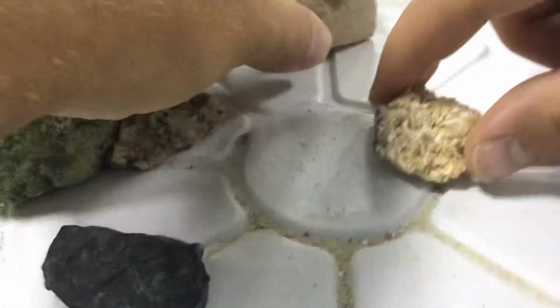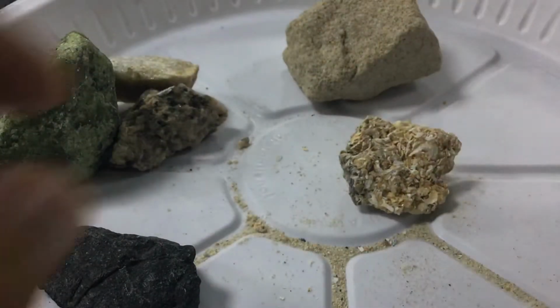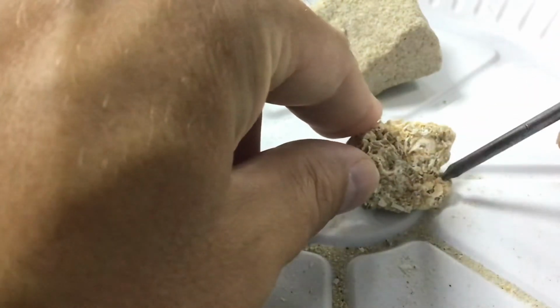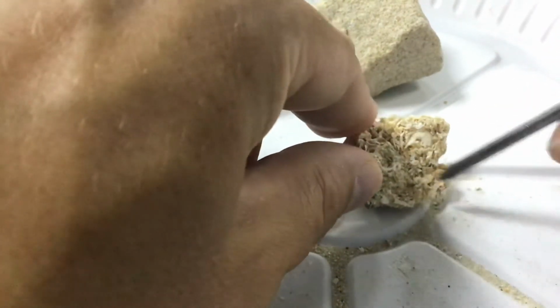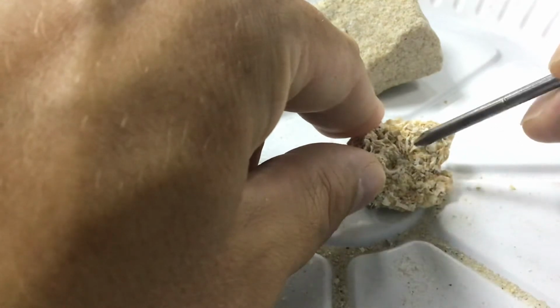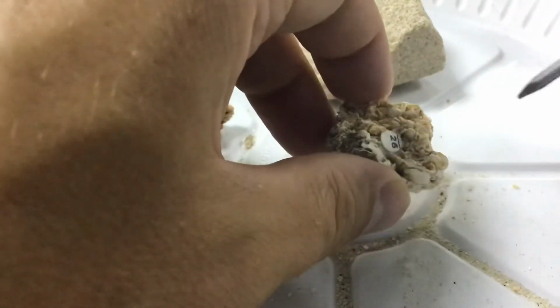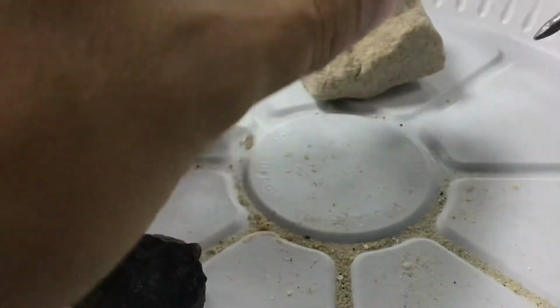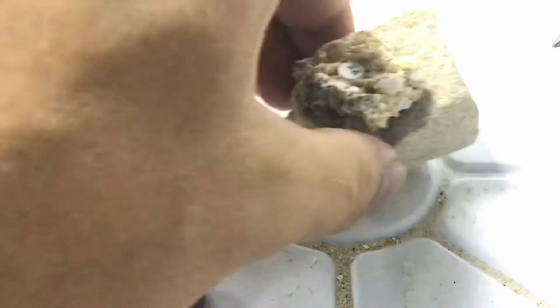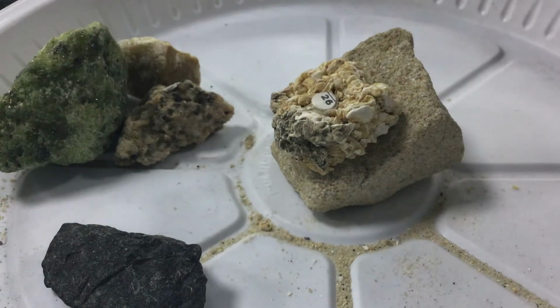Then we have here another sedimentary rock, but this time formed with much bigger sediments. So we can see that they break off. You can see bits within it. You even see the label, it's number 26. That's not its name. So two sedimentary rocks.